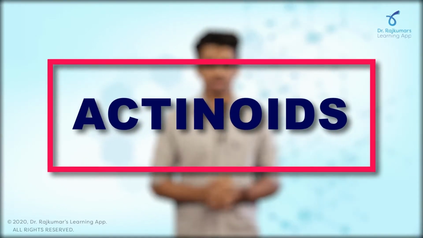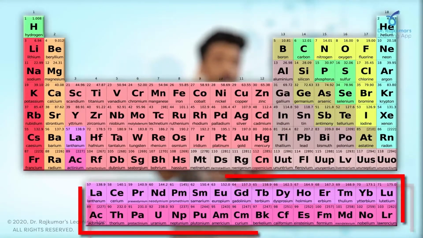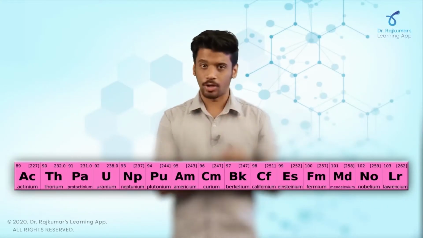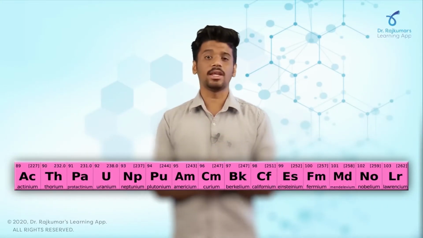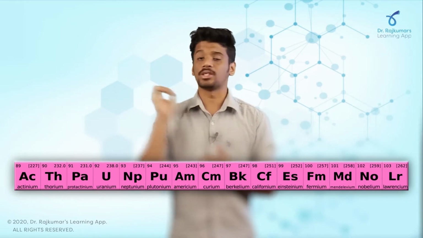In today's class, we will be learning about actinoids. Now, if you take a look at the periodic table, you can see two additional rows under the main periodic table. Now in this, the second row is nothing but the actinoids. Now in the actinoid series, there are 15 elements, starting from actinium to lawrencium.